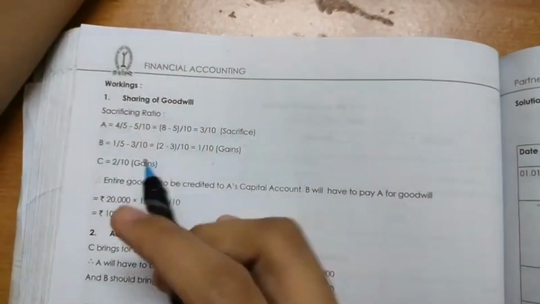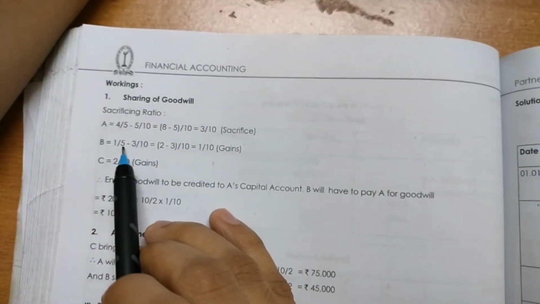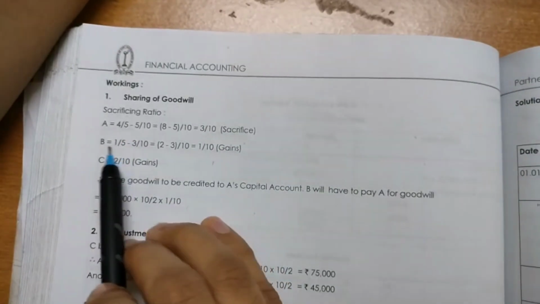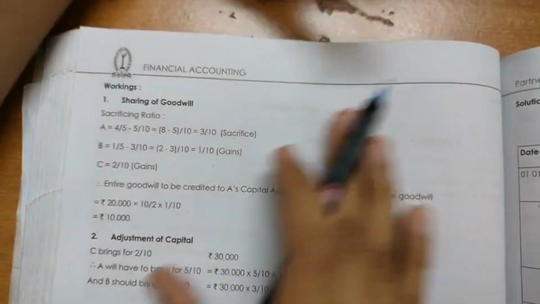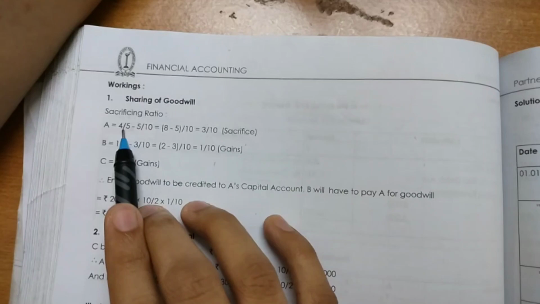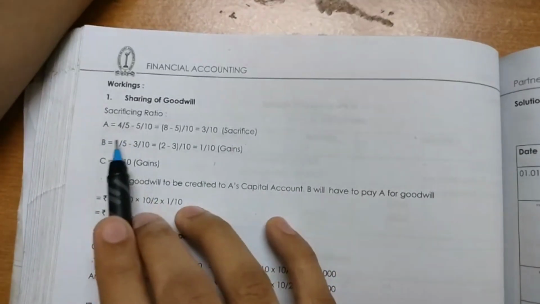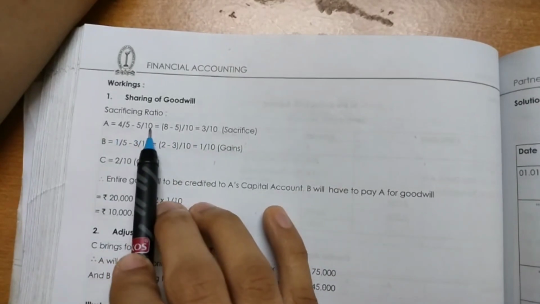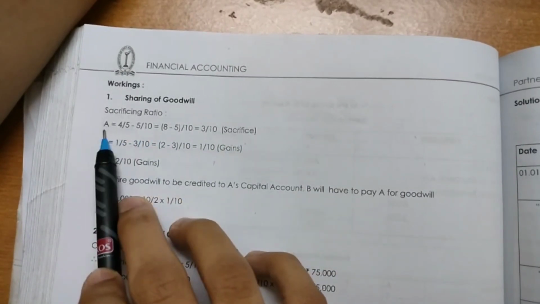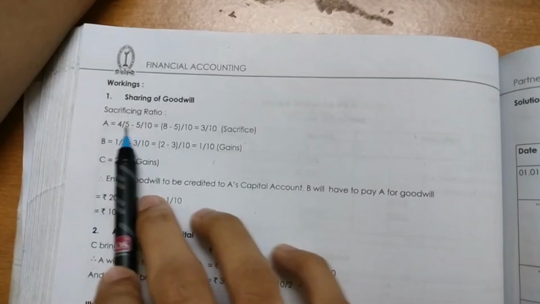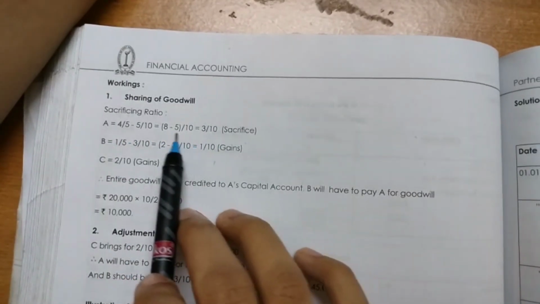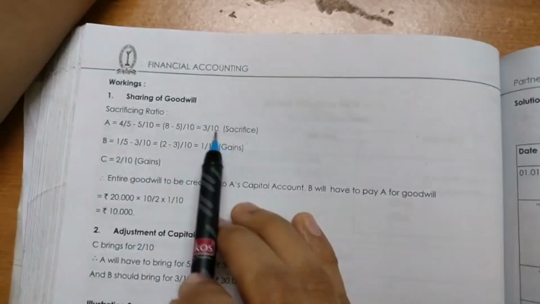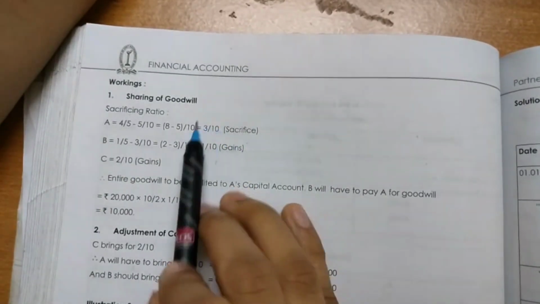As you can see here, A's old share is 4/5 and B's old share is 1/5. You have to subtract the new profit sharing ratio from the old one in order to get the sacrificing ratio. So when we did it, we got 3/10. That is when we subtracted 5/10, which is the new profit sharing ratio of A, from the old profit sharing ratio of A. We have to make the denominator the same, and then we get 3/10. So we got a positive answer.